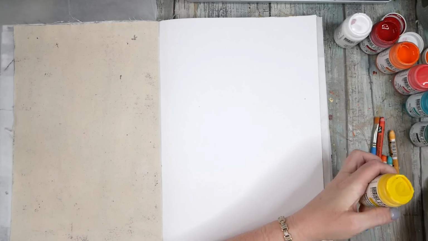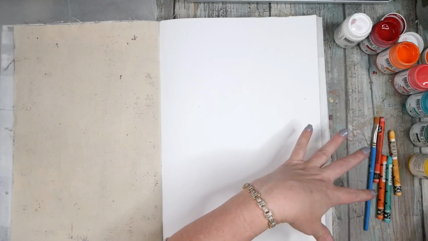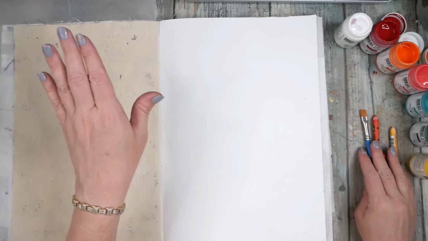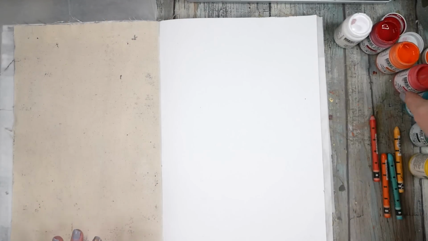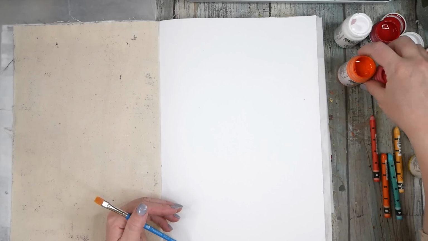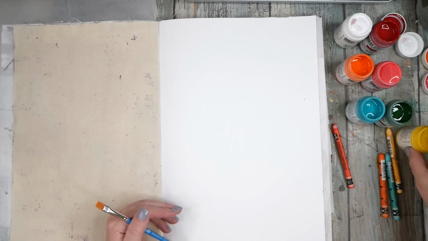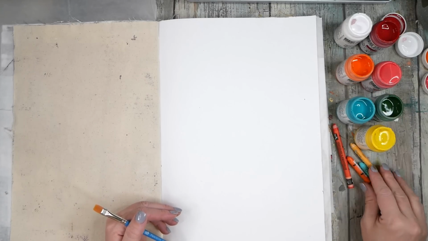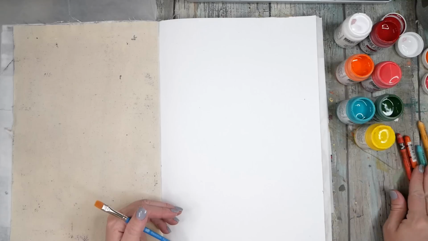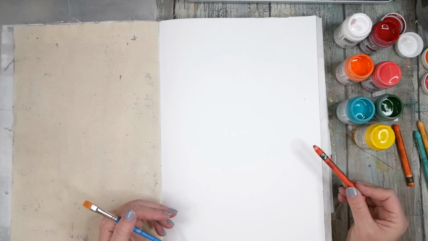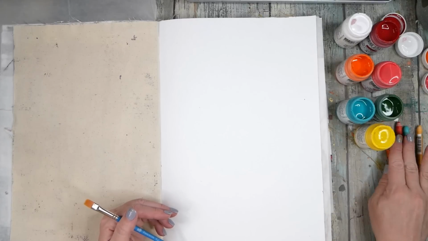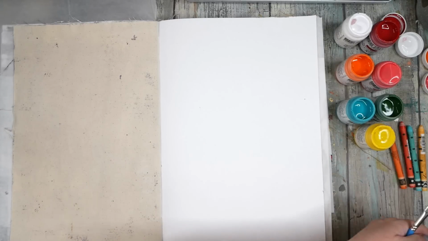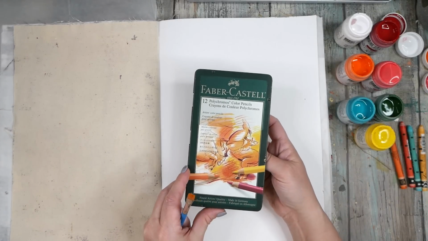While this is not exact to the colors in our inspiration palette, it's very close, and I feel like it's going to get us there. So here are all our colors where you can see them in the frame, and hopefully I don't knock them over. I also pulled out some Neocolor 2 crayons in that same kind of color palette, and I also have over here these Faber-Castell Polychromos pencils.